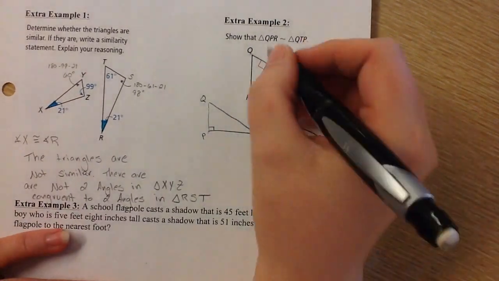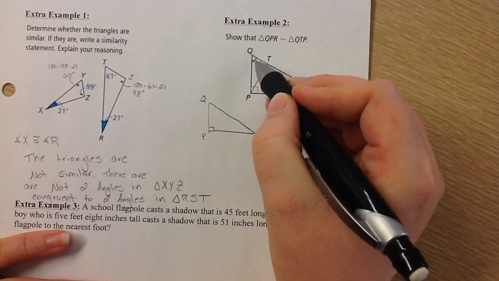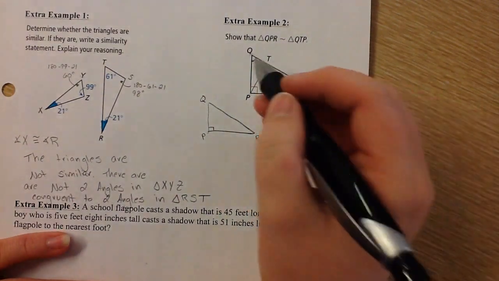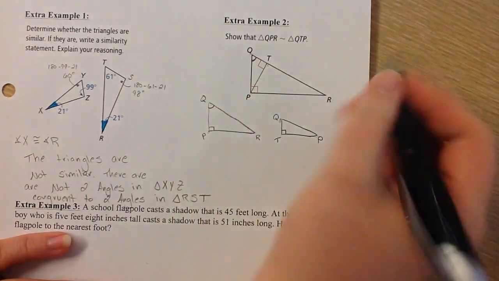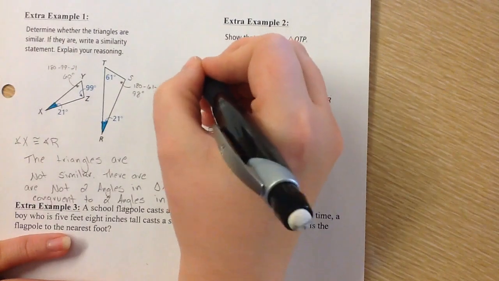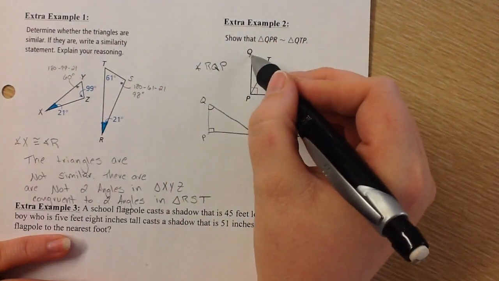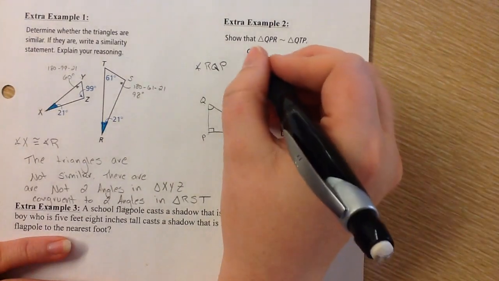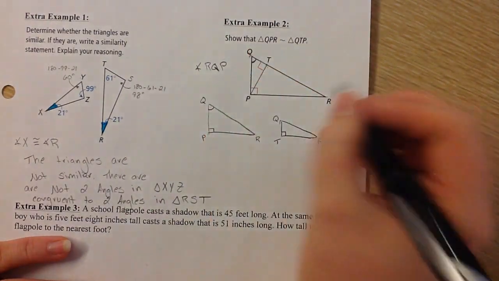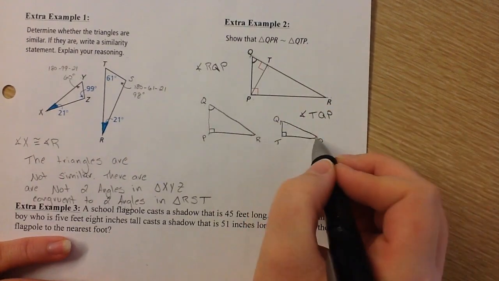If we notice, this angle Q is the same angle in both of them. It's angle RQP, which is the same as angle TQP, from T to Q to P. They're the same angle.